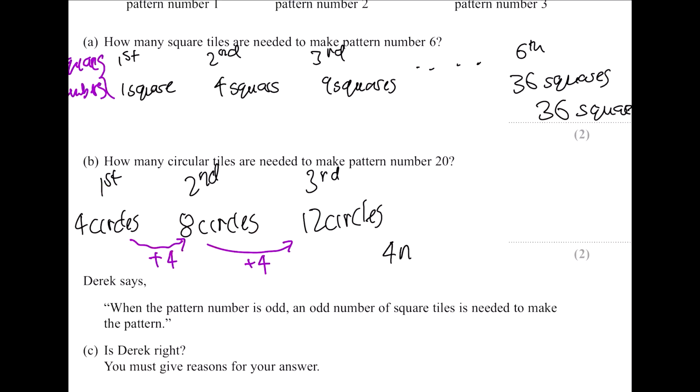There's no offset. So the nth term for this particular sequence is 4n, and therefore in pattern number 20 you just put in 20 where n is. So this is the nth term. The 20th term therefore would be equal to 4 times 20, which would be 80, right? Just by putting it into the nth term.